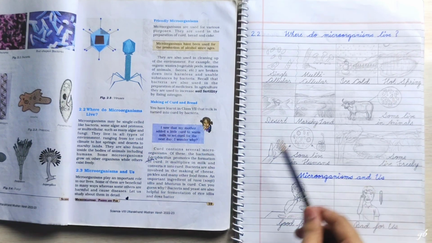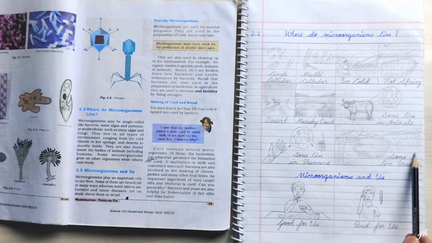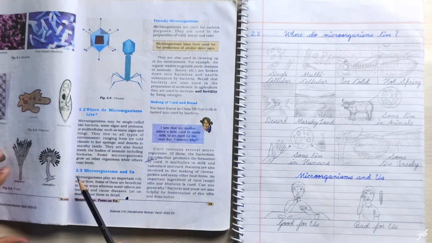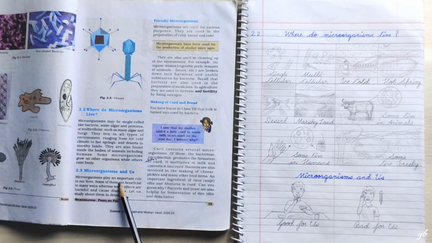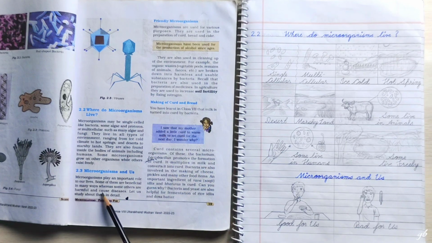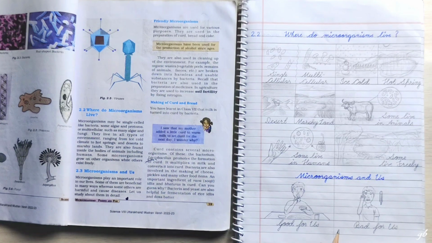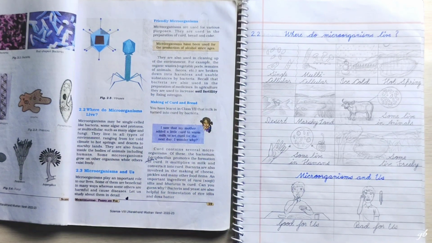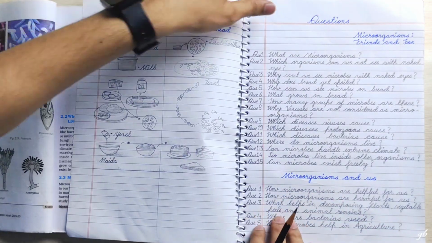Some microorganisms grow on other organisms while others exist freely. It just says the same thing again. So I have drawn again a scene here which shows that some live freely. Microorganisms and us. Microorganisms play an important role in our lives. Some of them are beneficial in many ways, whereas some others are harmful and cause diseases. So as it says, some are good for us, some are bad for us. This person is eating some food which is made with the help of bacteria, like curd, dosa, bhaturas, which are made with the help of bacteria, and they are bad for us because we get ill from bacteria and viruses and all those things. Okay, let's move forward.